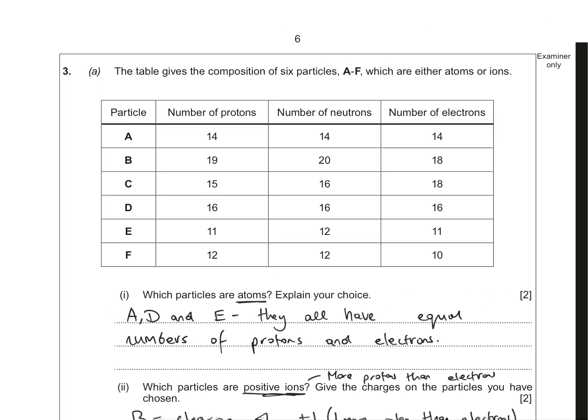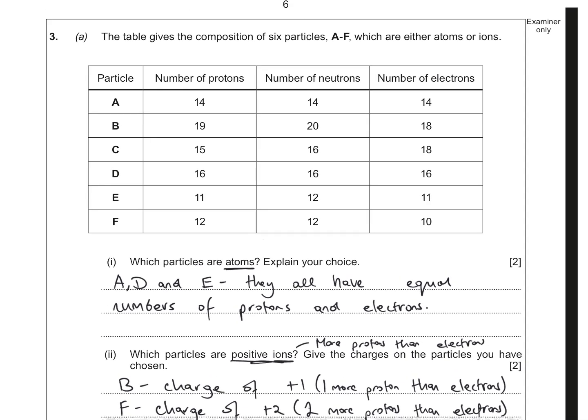Okay. The table below gives the compositions of 6 particles, A to F, which are either atoms or ions. Which particles are atoms? Well, what we've got to remember here, guys, is that in an atom, protons and electrons are equal. Really important. So I can see that A has got 14 protons and 14 electrons, so that's one of them. D is 16 and 16, so that's another one. And E is 11 and 11. You don't have to worry with E that it hasn't got equal protons and neutrons. An atom has the same protons and electrons, and I've got my reason there.